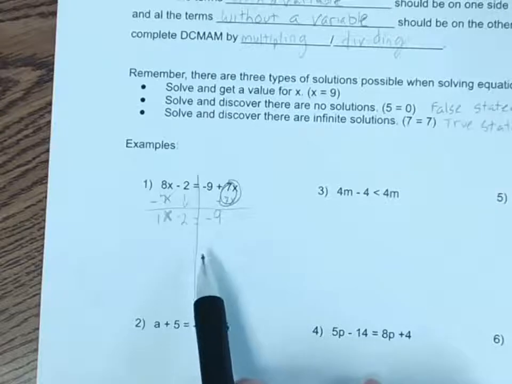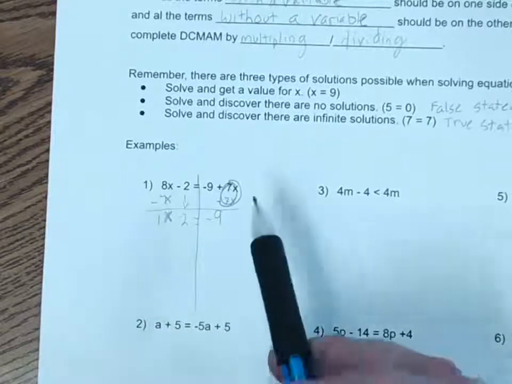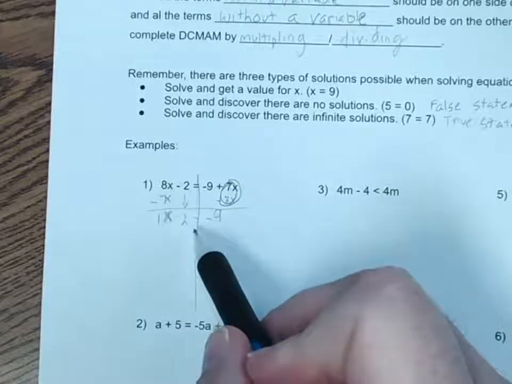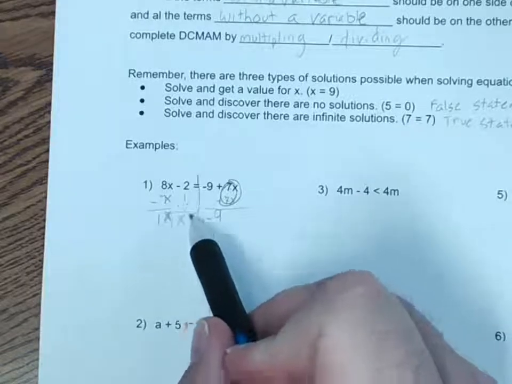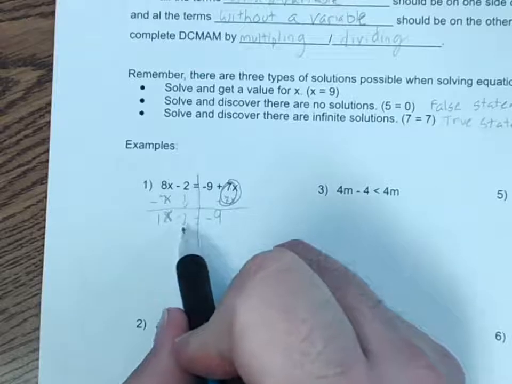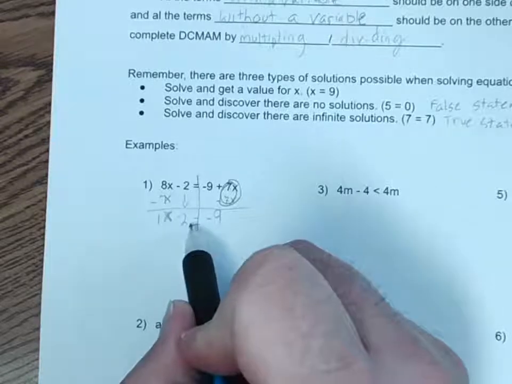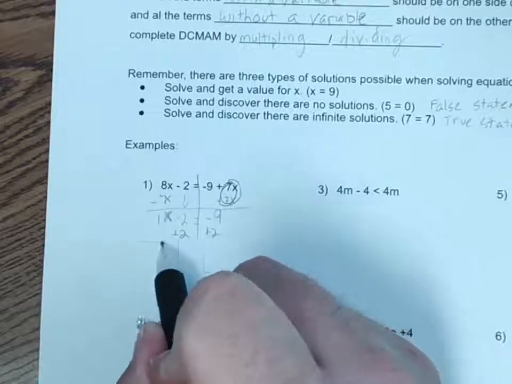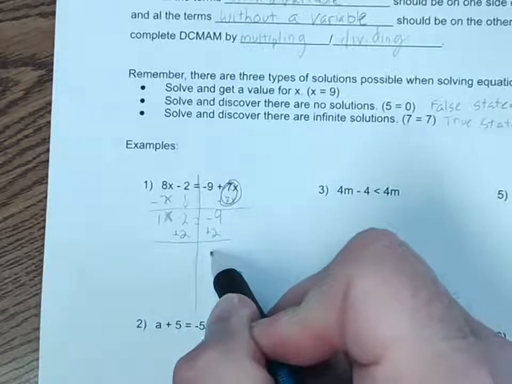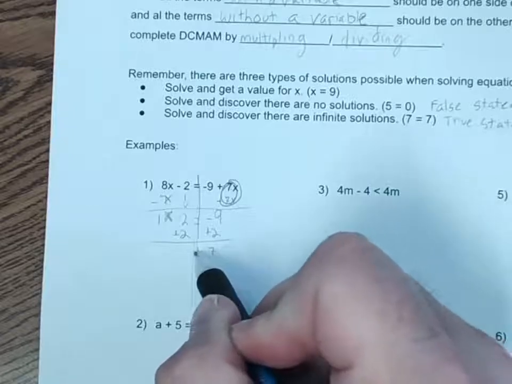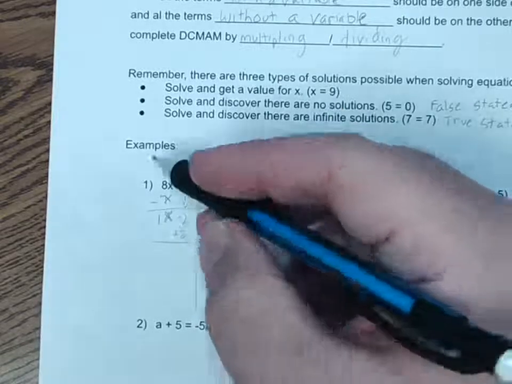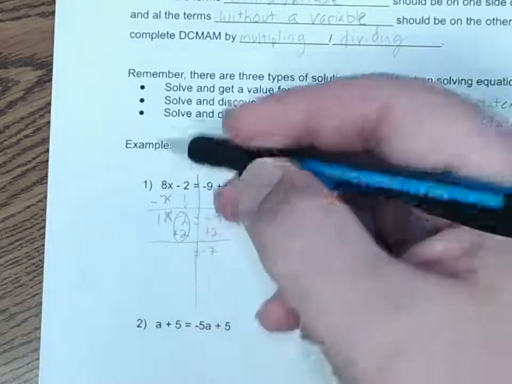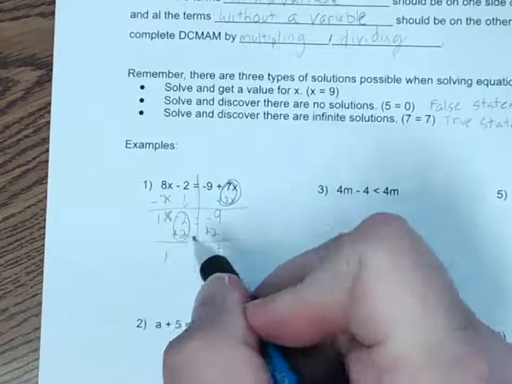From here, then we want to move the constants to the other side, right? We just moved the variables to the left. Now we're going to put the constants on the right. So what constants are on the left? That would be this minus 2. So to move it, I will do the opposite of it, which is add 2. On the right side, negative 9 plus 2 is negative 7. On the left side, negative 2 plus 2 is 0, and 1x minus 0 is 1x.